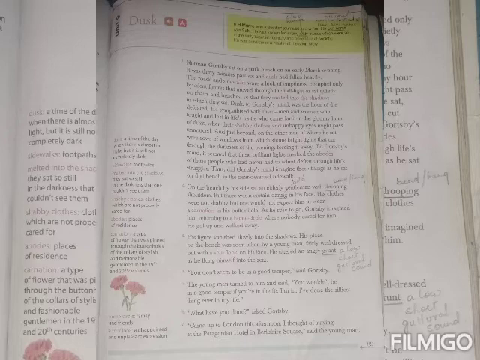His place on the bench was soon taken by a young man, fairly well dressed but with a sore look on his face.